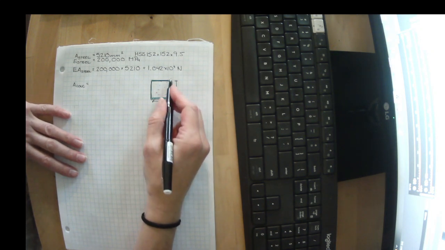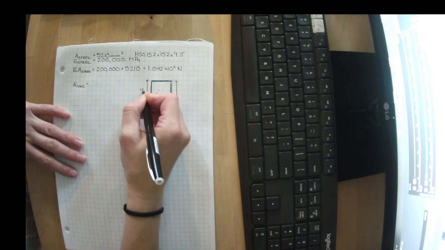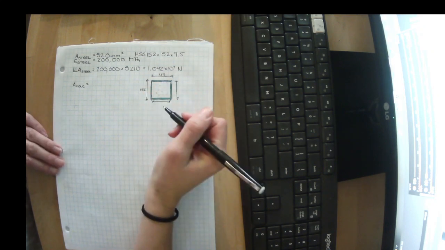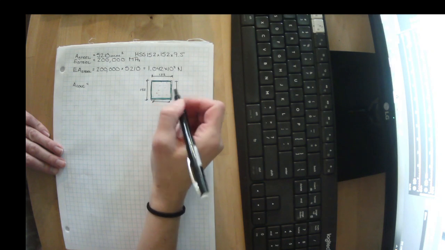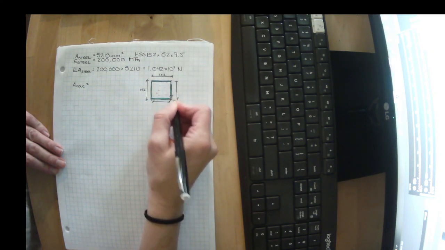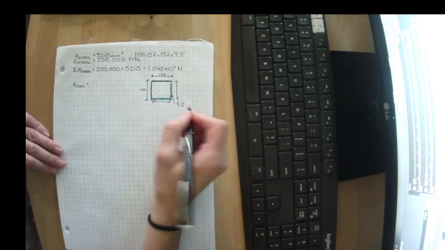Well, this total dimension was 152, and that total dimension was 152. One of the great things about HSSs is the information for how thick this piece of steel is right in the name of it. So all of these are 9.5 millimeters.